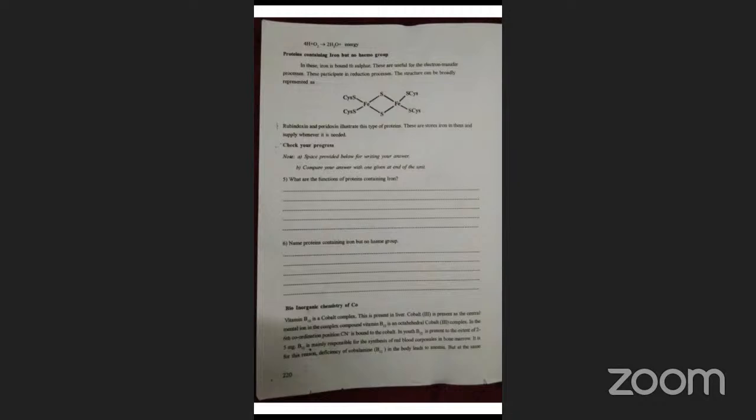For this reason, the deficiency of cobalamin, that is B12, in the body leads to anemia. But at the same time, if B12 is present in excess, it leads to overproduction of red blood cells, and this is known as polycythemia.